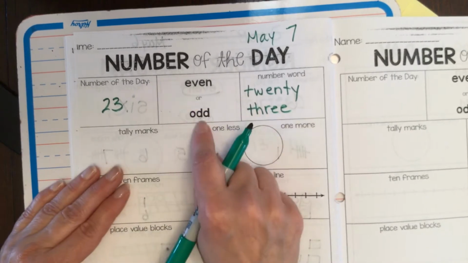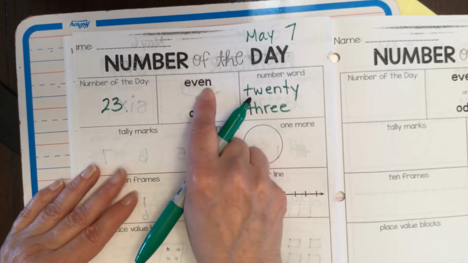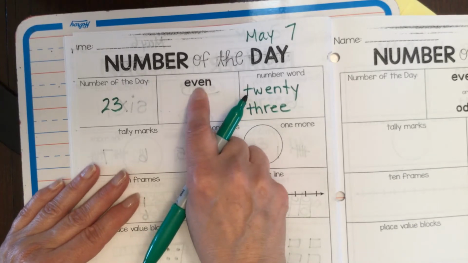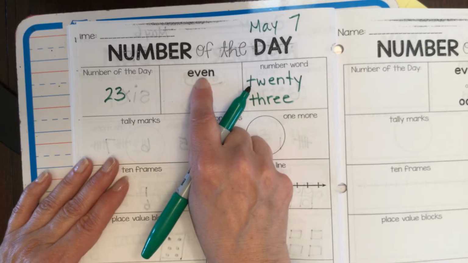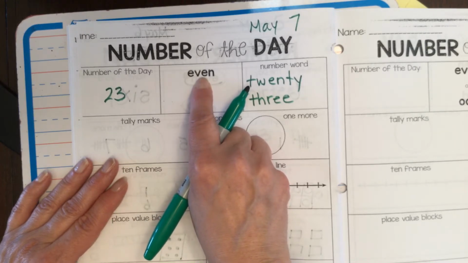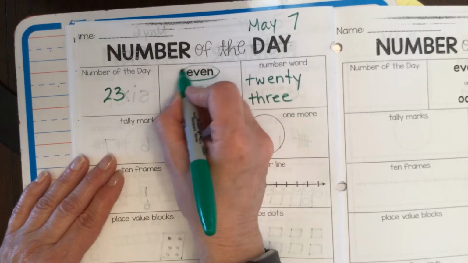Now, is 23 even or odd? If I count even numbers by 2, I'm going to see if I hit 23, so count along with me. 2, 4, 6, 8, 10, 12, 14, 16, 18, 20, 22, 24. I skip right over it, so we know that's odd.